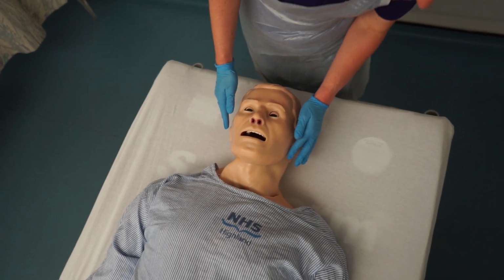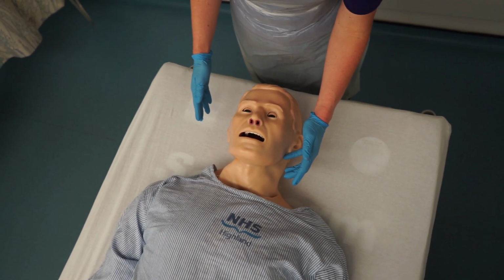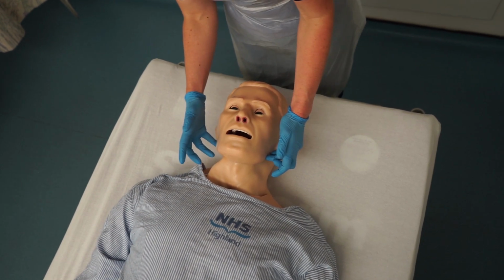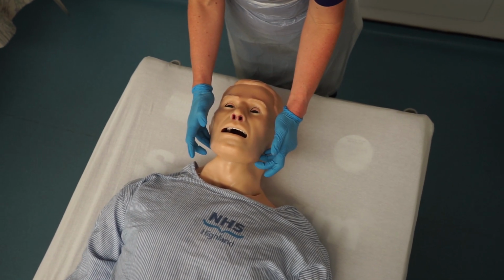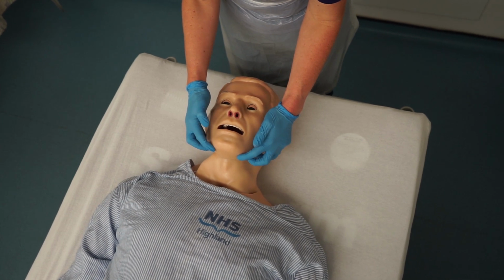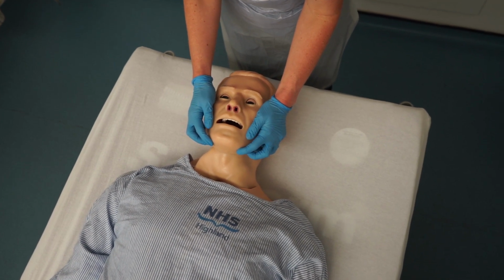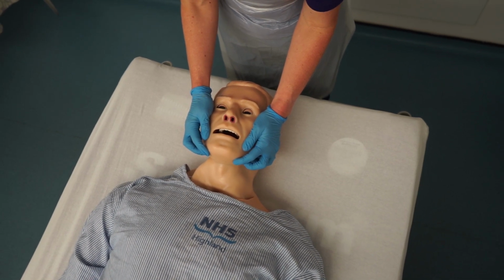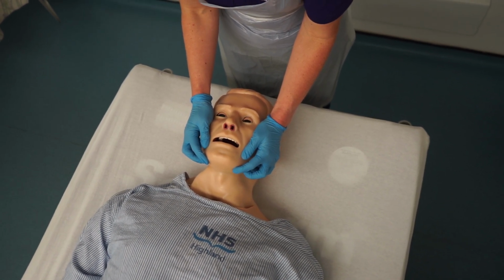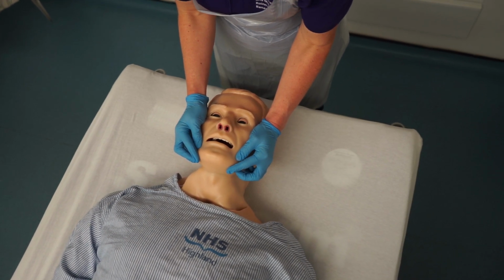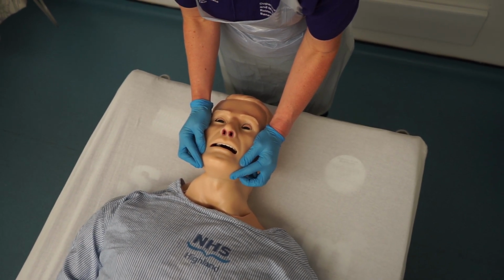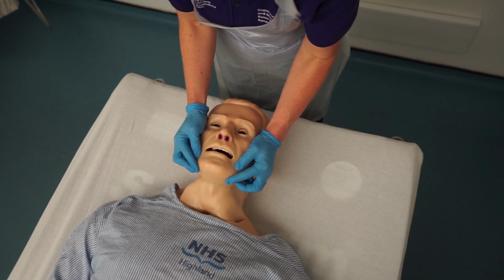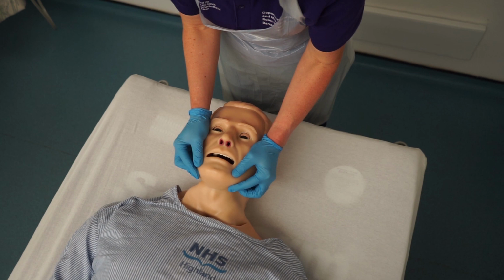Identify the angle of the mandible. Place the ring and smallest finger under the angle of the jaw and remaining fingers along the jaw. Place fingers on bone rather than soft structures so that you do not compress the airway. Apply steady upward and forward pressure with the fingers to open the airway. Use thumbs to open the mouth by displacing the chin downwards.